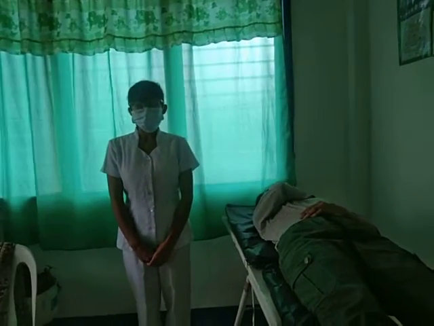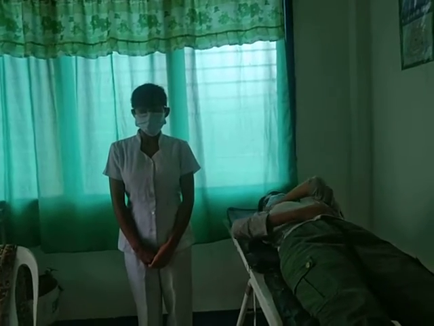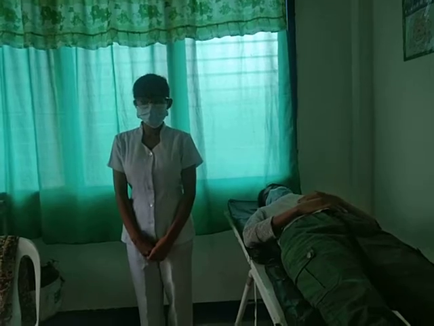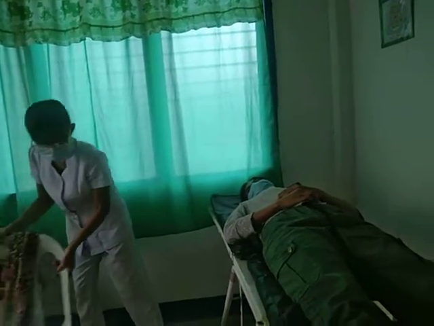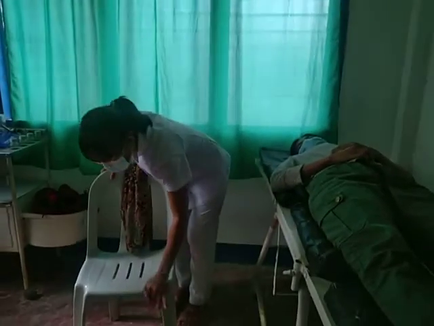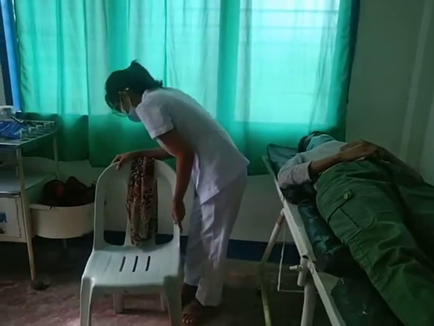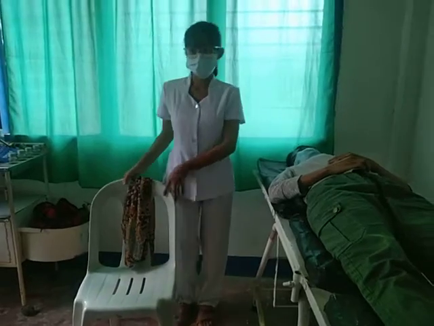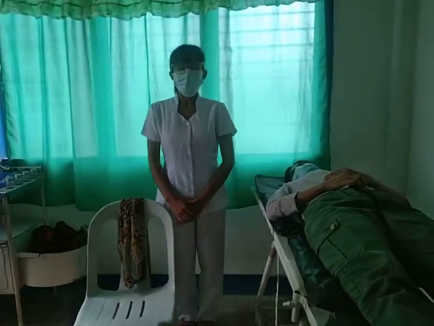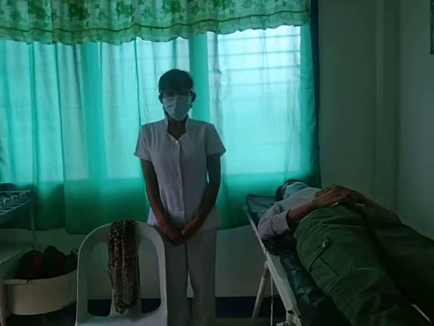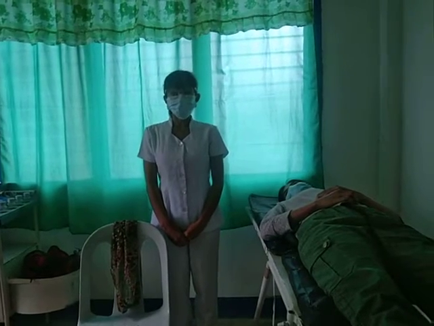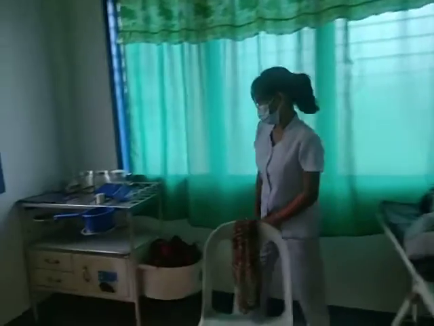Obtain equipment needed and check its condition. Rationale, to avoid accident while moving the client. Wash hands. Rationale, to prevent the transfer of microorganisms.